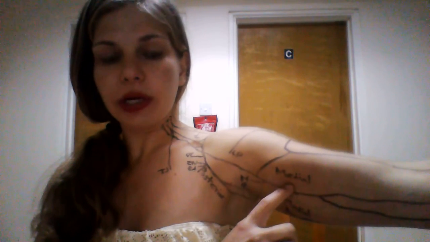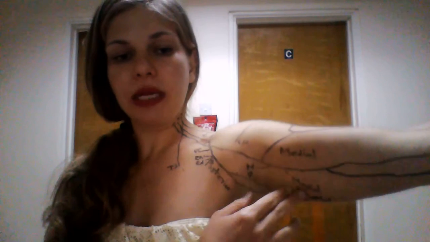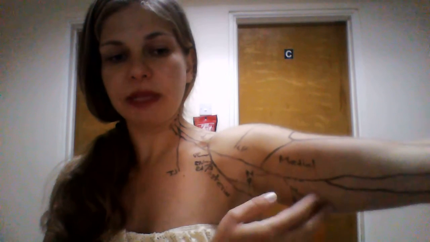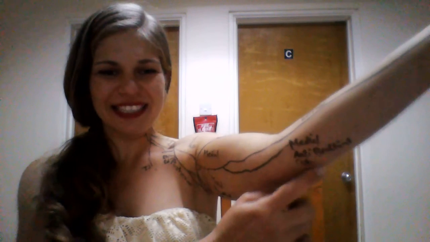The medial cord has branches. They all have the word medial in them. So the medial pectoral is going to innervate the pec major and the pec minor. The medial brachial cutaneous is going to be sensory of the arm. The medial antebrachial cutaneous is going to be the sensory of the forearm. Now, the terminal branch of the medial cord is the ulnar. The ulnar is responsible for flexing of the pinky and half of the ring finger.